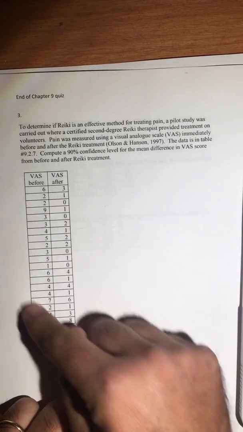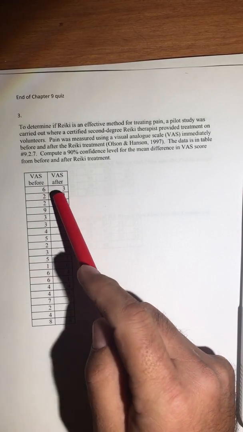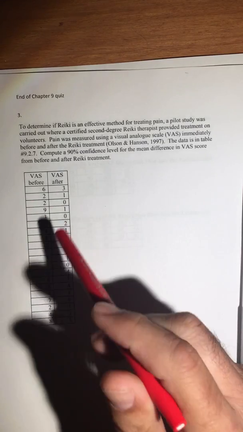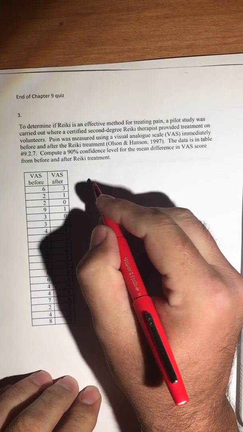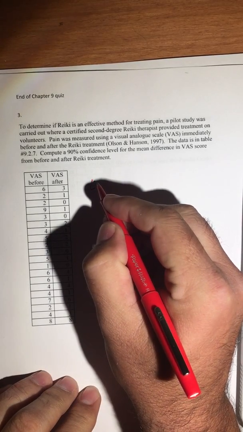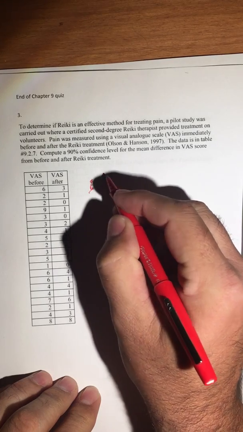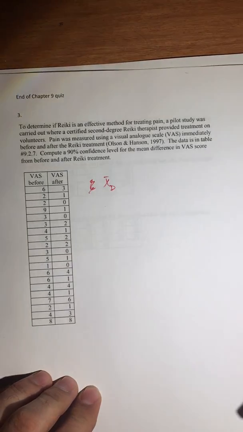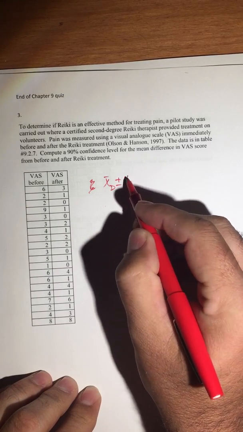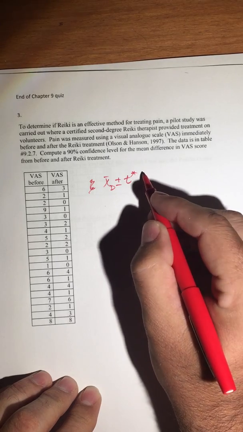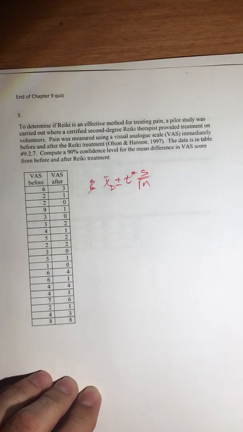Okay, so this looks like we've got two separate independent samples, but remember this is a pre-test, post-test, so we really are interested in what the difference between these two scores are. So our formula is going to be, let's see, it's a mean question, so we're going to go x bar of the differences, and we're doing a confidence interval, right? So plus or minus our t star times s over the square root of n. So that's the formula we're going to fill everything into.